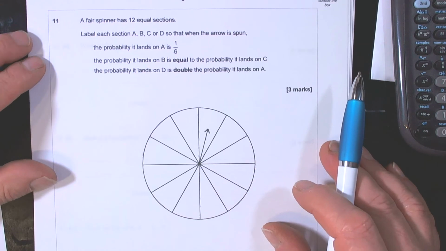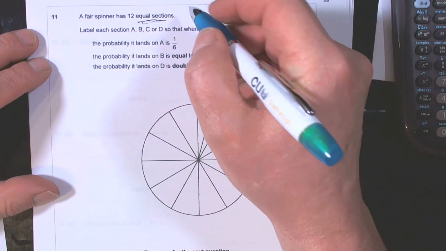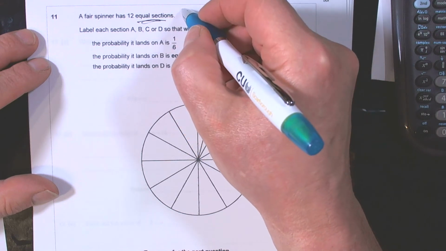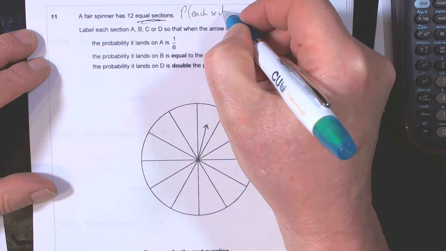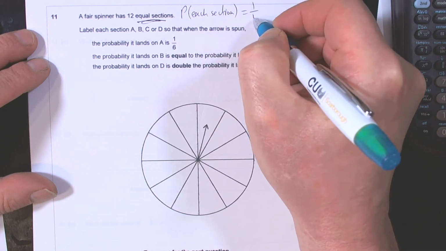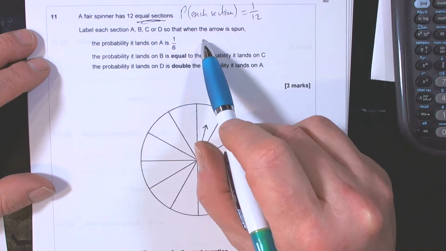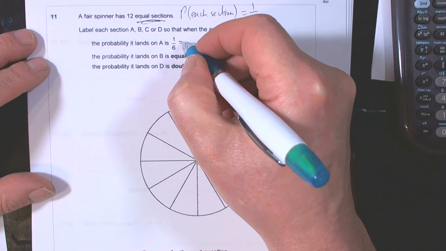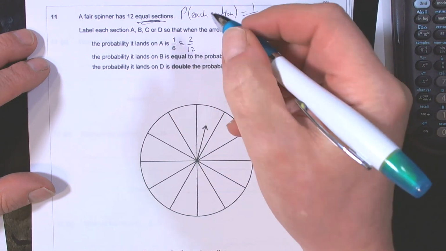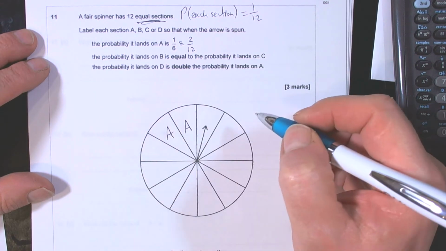Alright, so number 11 talks about a fair spinner, 12 equal sections, so the probability of each section happening is equal to 1/12, that's what the question's telling us. Label each section so that when the arrow is spun, the probability that it lands on A is 1/6. Well, we've got to remember that 1/6 is equivalent to 2/12, so A would be those two.